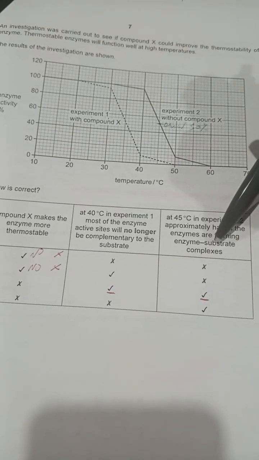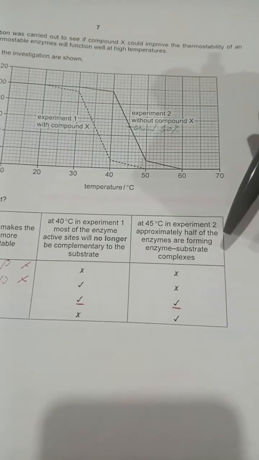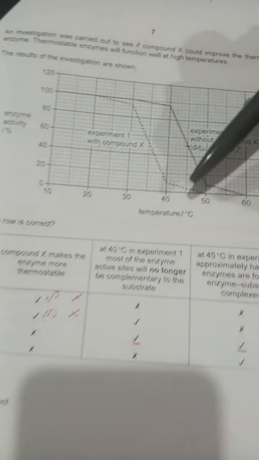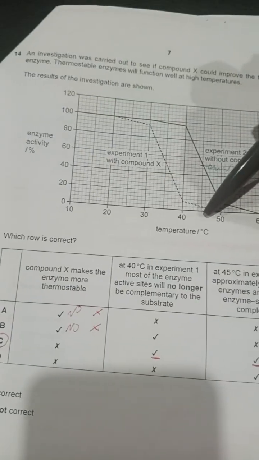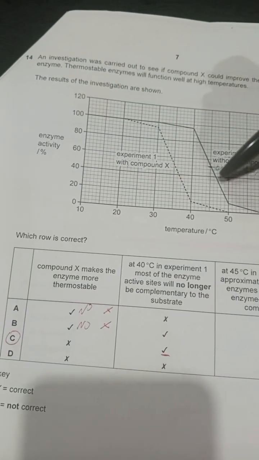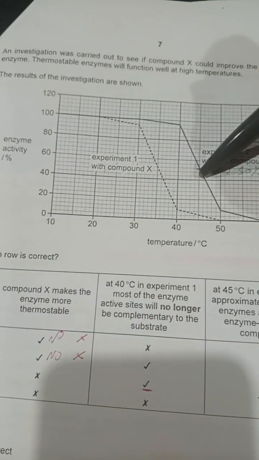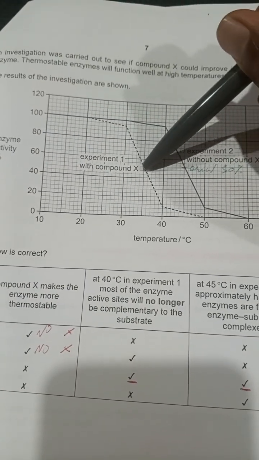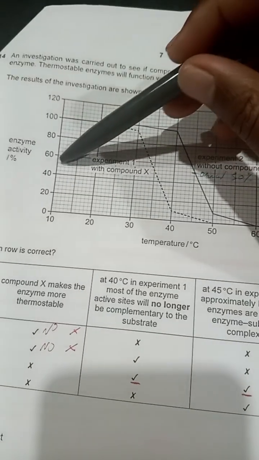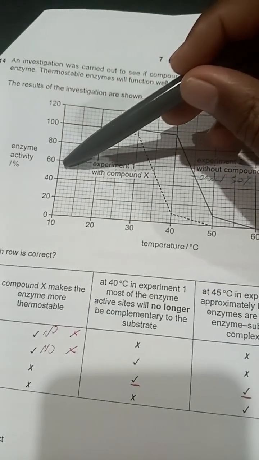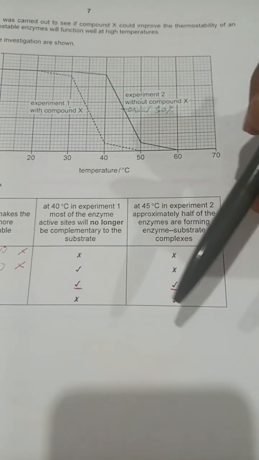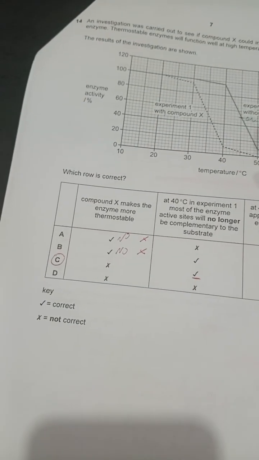At 45 in experiment 2, approximately half, let's see, 45 is here. So we are here, so it is true. It corresponds to almost 50% here. You can just follow this line and see that it hits almost at 50%, which is true. So the answer is C.